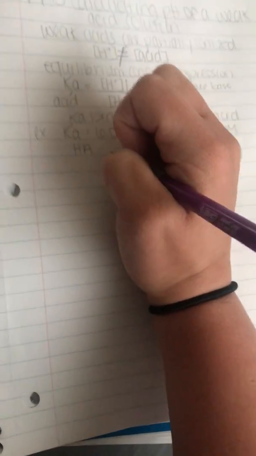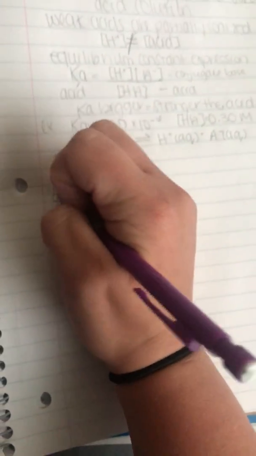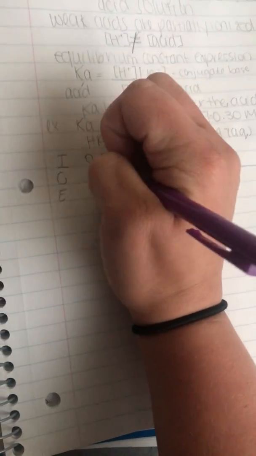So the easiest way to do this is to do an ICE table. So we're going to write out our dissociation process. Over here, we'll have the ICE table. To begin with, we have our acid at 0.30, and our products would be zeros.